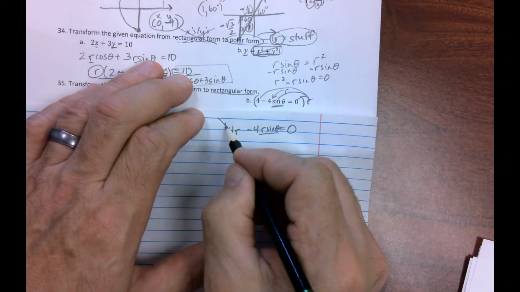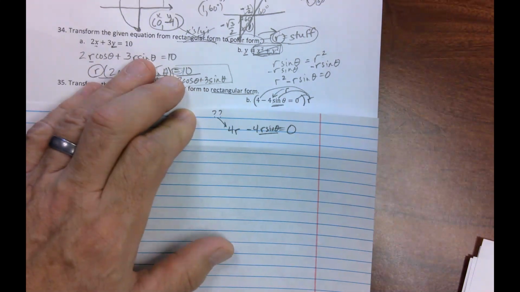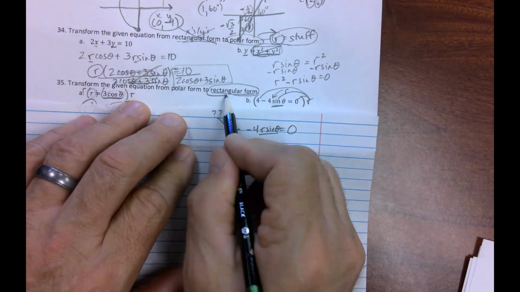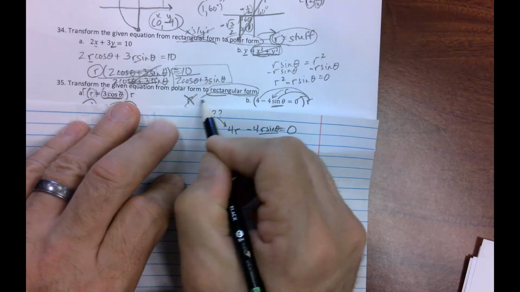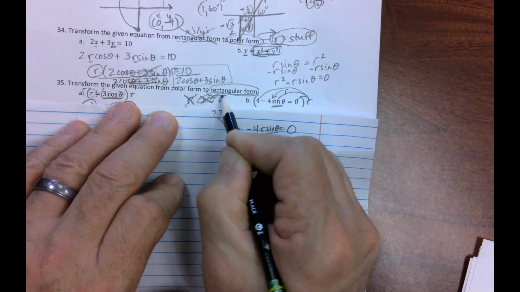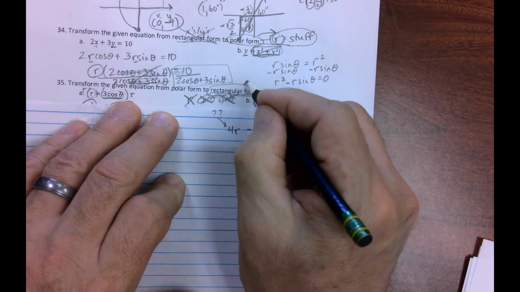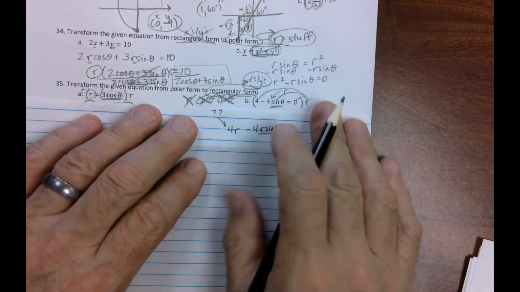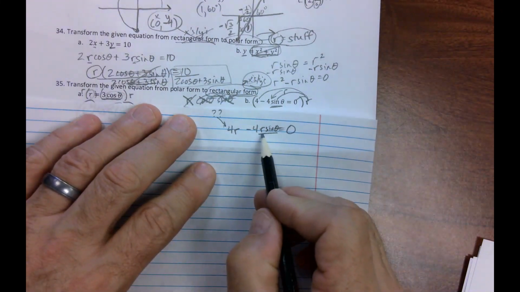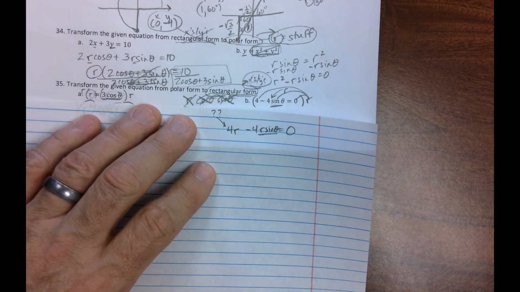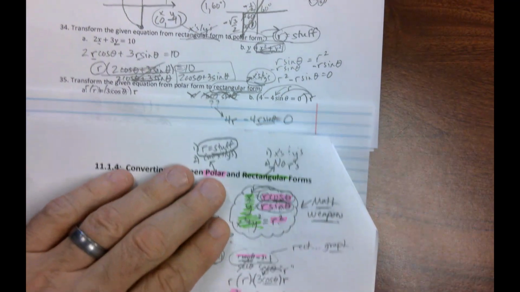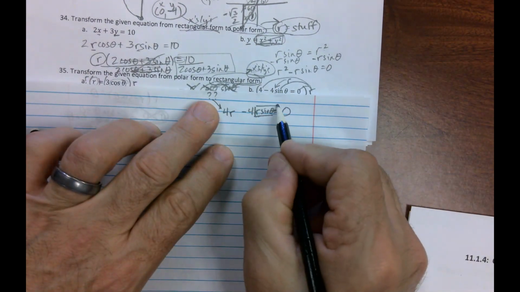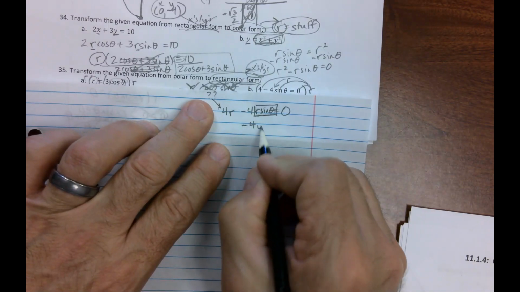Now this is where you're going to be confused, because there's something new that happens, but just relax, breathe. Rectangular form means no r's, no cosines, no sines. We only want x's and y's. We don't care what they look like, but those are the rules. So let's concentrate on this because this is pretty easy. What does our r sine theta equal? Well, according to our little formula, it equals y. So that's easy. So we know this is just y. So we get negative 4y equals 0.